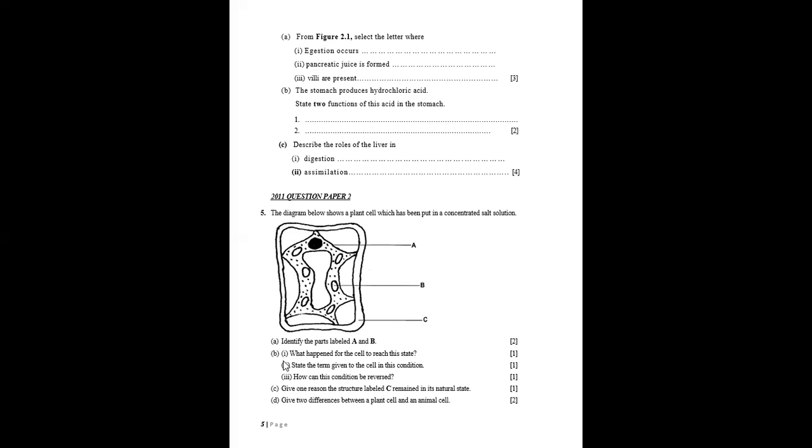B1. What happened for the cell to reach this state? The cell was put in a concentrated solution, hence it lost its water by the process of osmosis. B2. State the term given to the cell in this condition. It's plasmolysis. It has shrunk. It has lost all the water molecules.